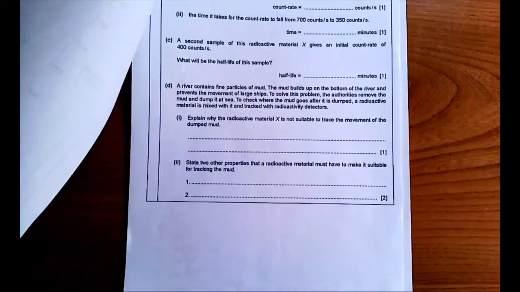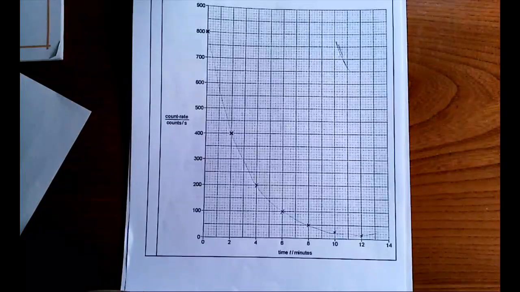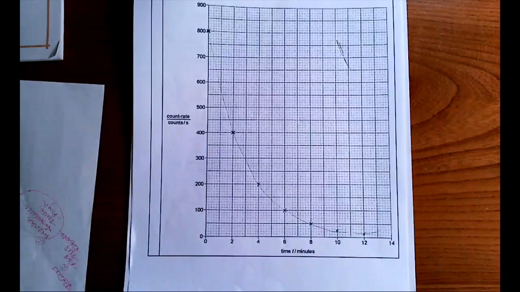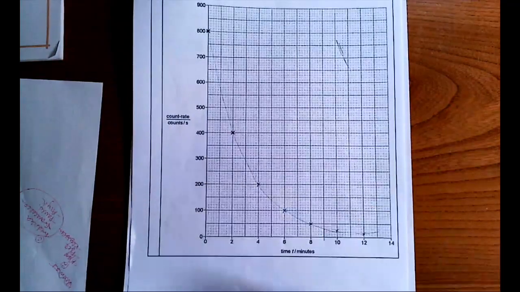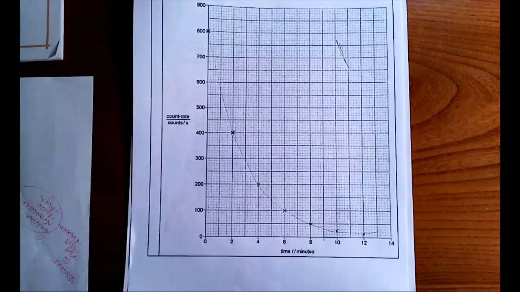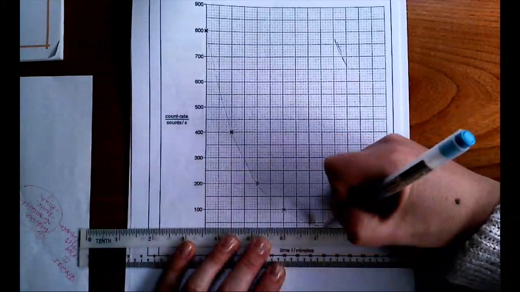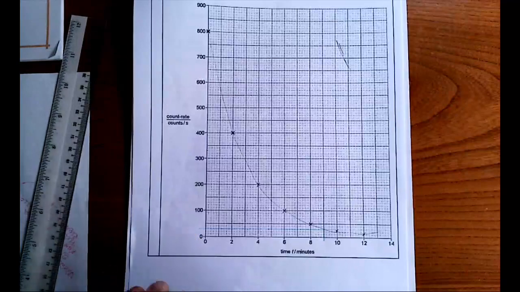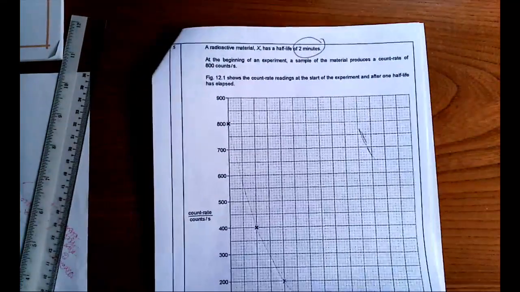Okay, so then it asks you to find the count rate from the sample after 9 minutes. So here we go, let's look at 9, which is here. I'm going to get my ruler and track that across. Hopefully you can see that that occurs at 30. Okay, so at 9 minutes the count rate will be 30.